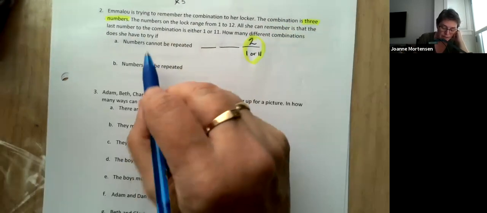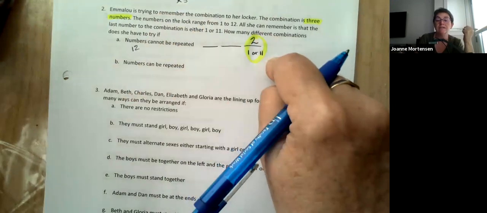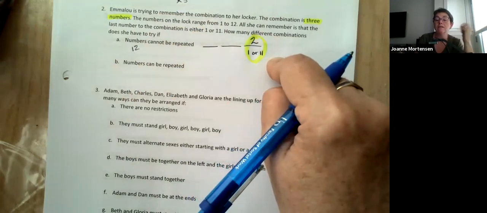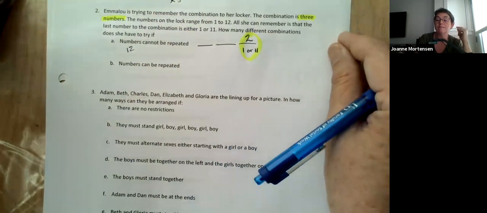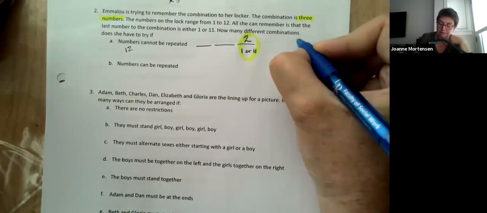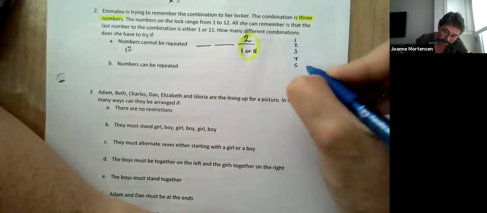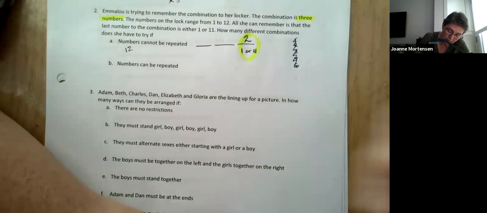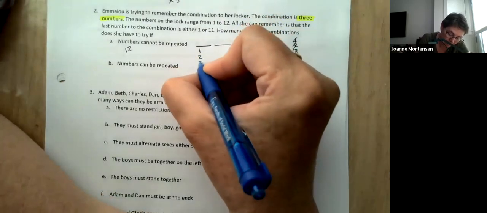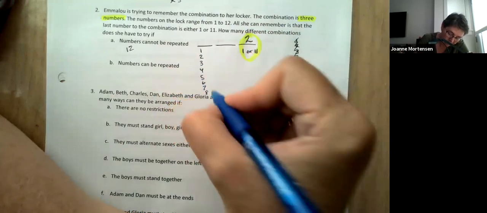Now, numbers cannot be repeated. We started with 12, and we used 1 back here. We either used the 1 or the 11. So that leaves us with how many? Actually, I'm going to do it the way I do it sometimes on the board.